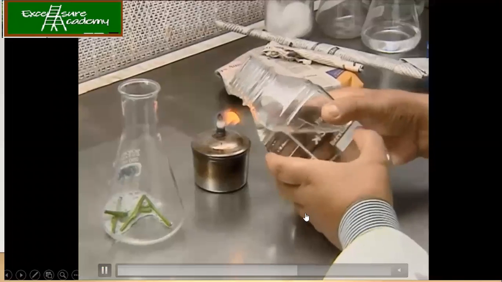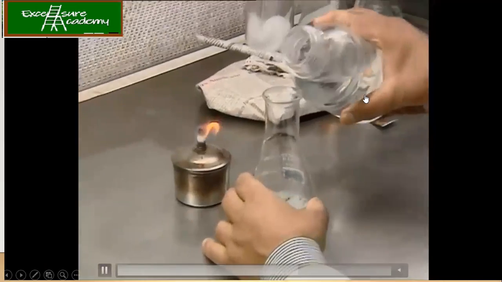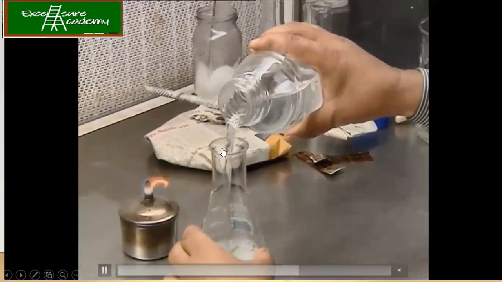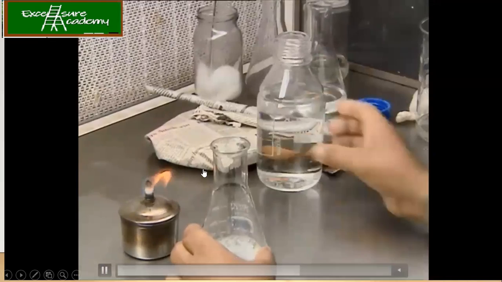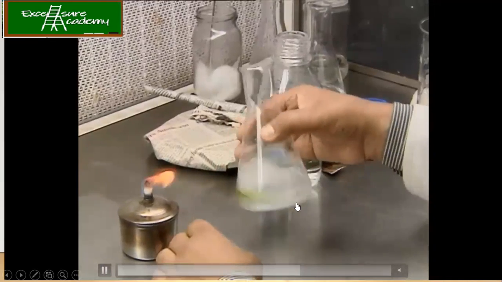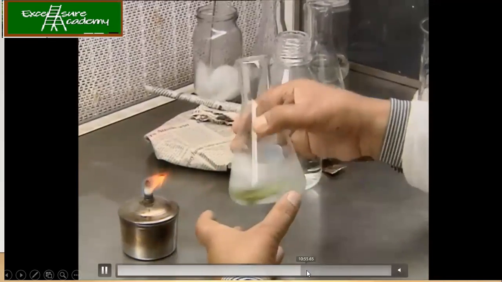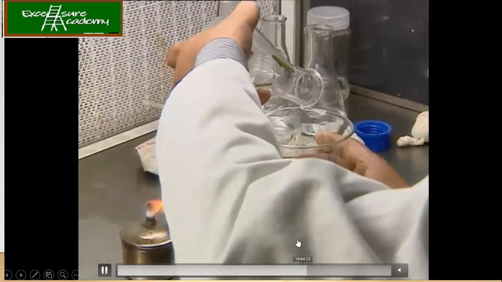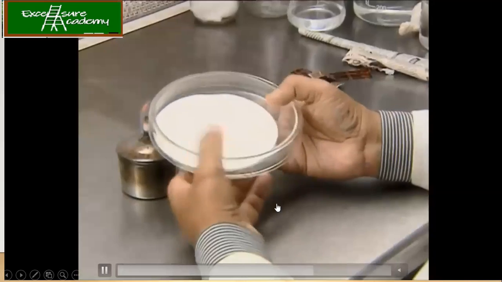So this is the media; everything you need to heat sterilize, because at the rim there are chances that bacteria might be present. Again, washing is being carried out, 2 to 3 times or maybe 4 to 6 times you need to do it. Then drain it, take the explant, and dry it.